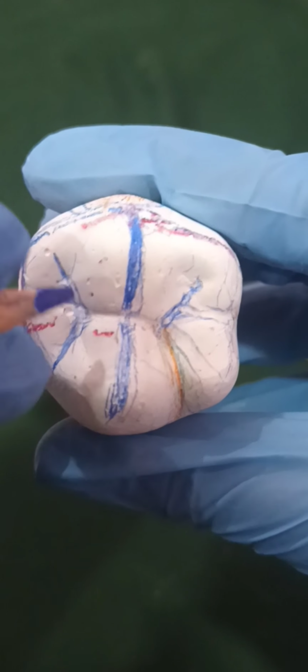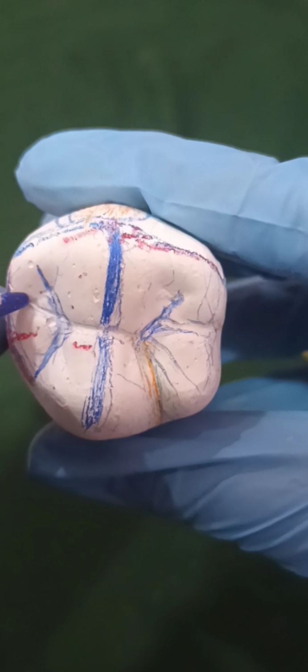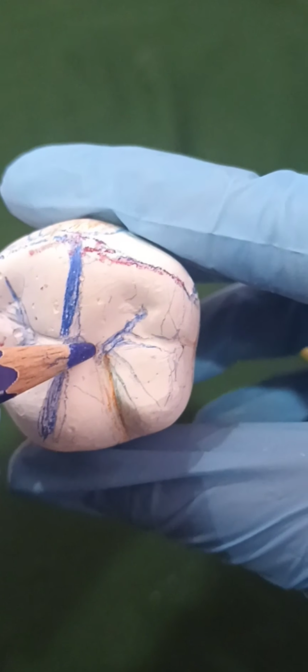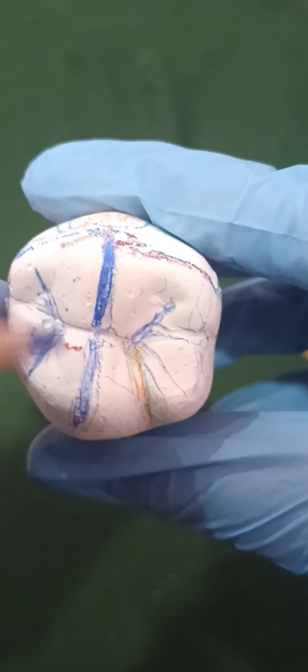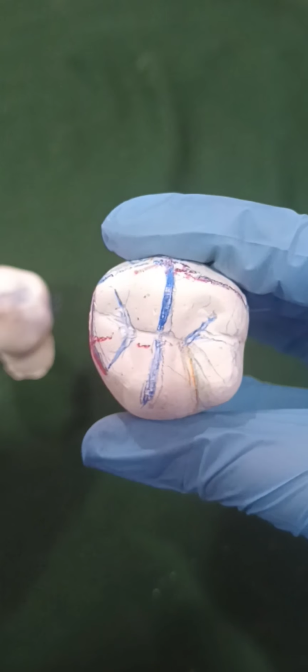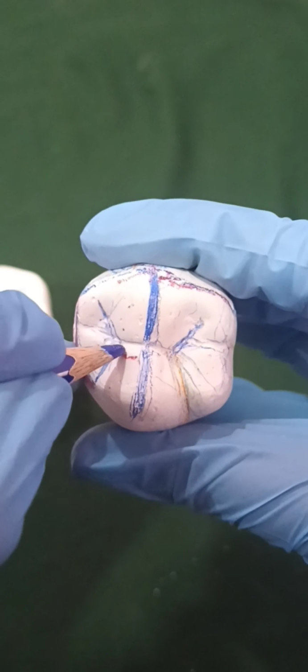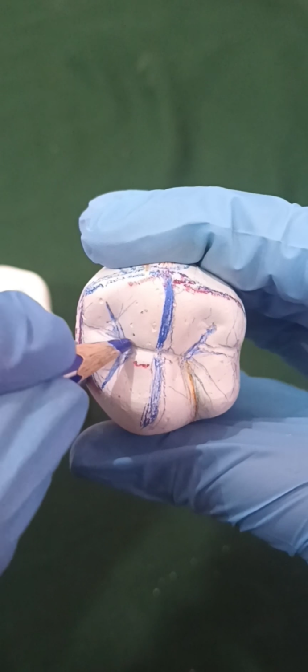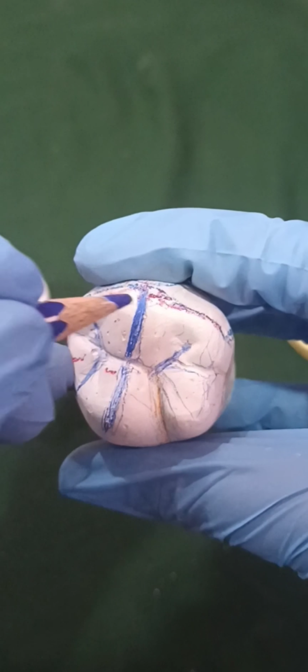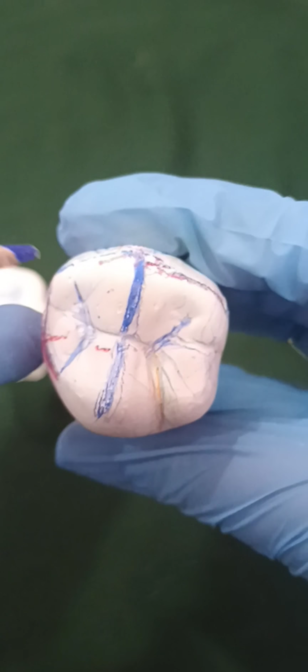Now I'll talk about the depressions. First of all, here is a central developmental groove which runs across this ridge. For your kind information, I have highlighted this groove. You can well appreciate it on this plaster dummy. And then there are some supplementary grooves. These are small grooves which arise from the main central developmental groove, and they don't hold much importance. But this mesiolingual developmental groove is a characteristic feature of the mandibular permanent premolar.